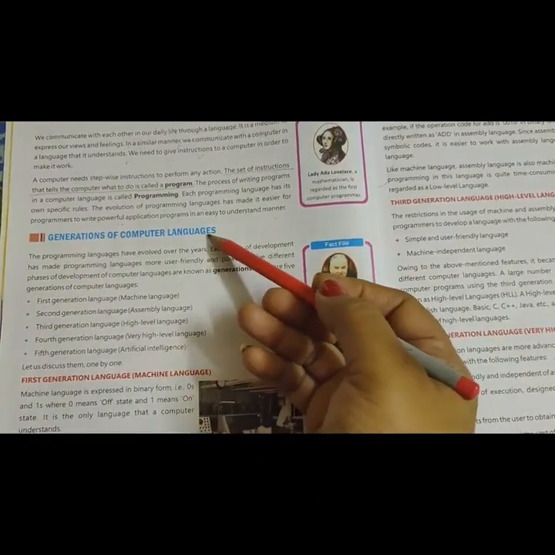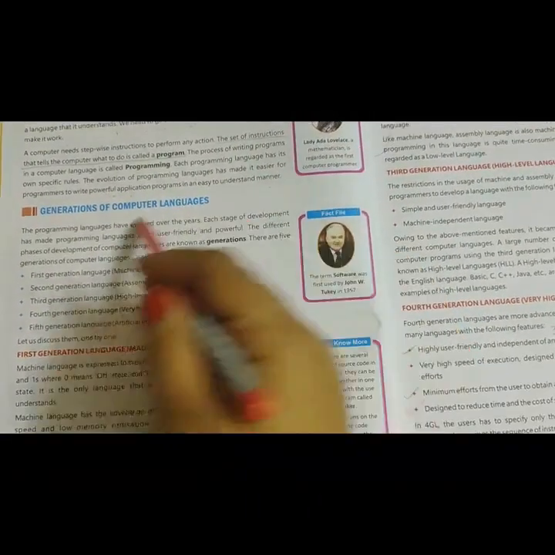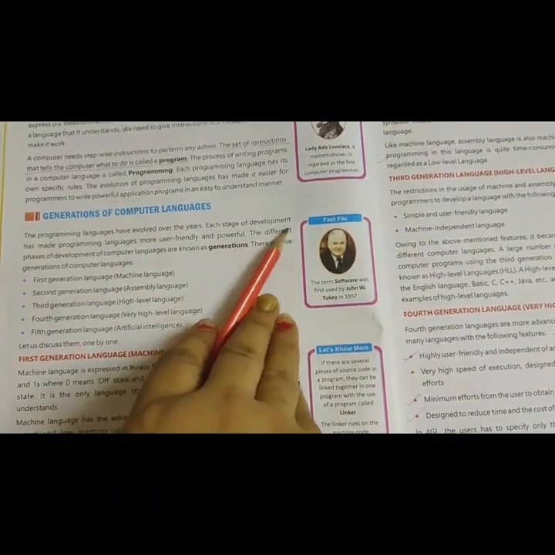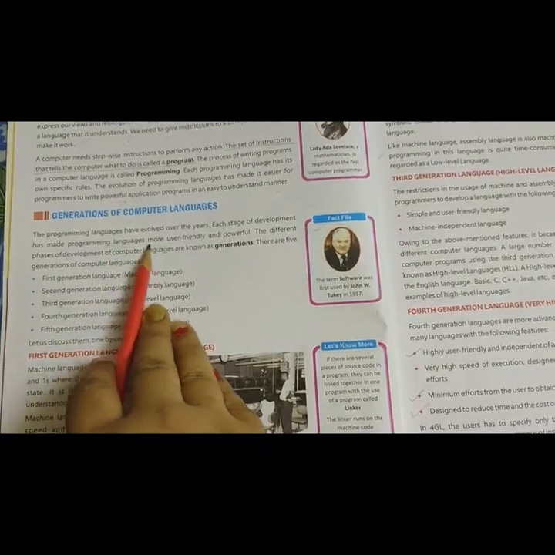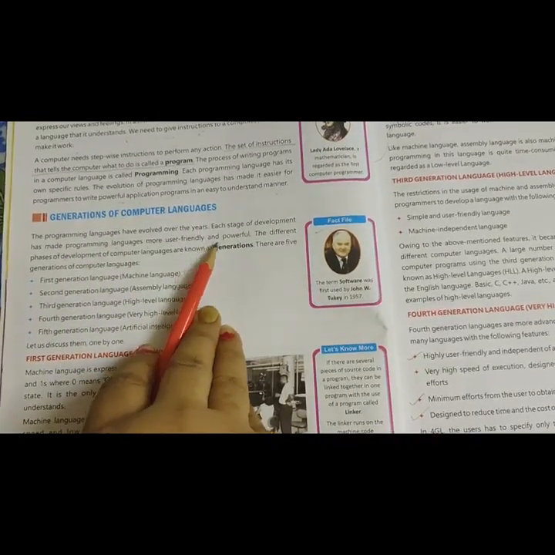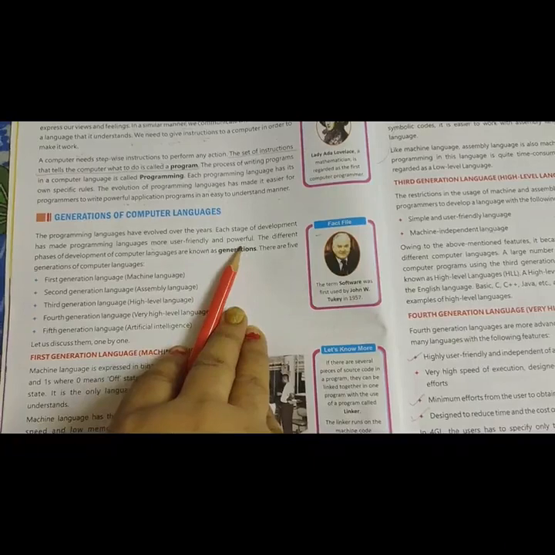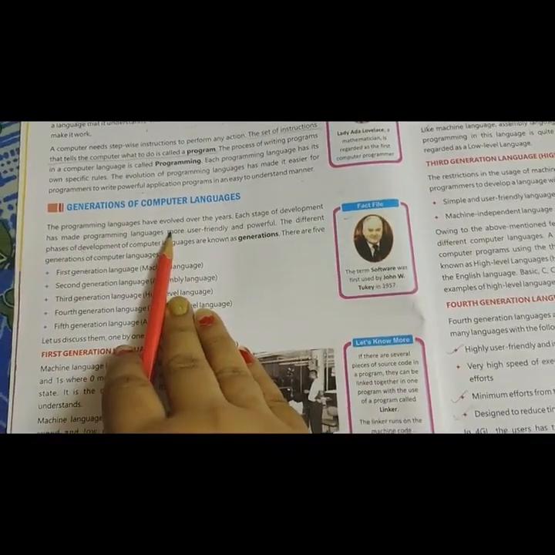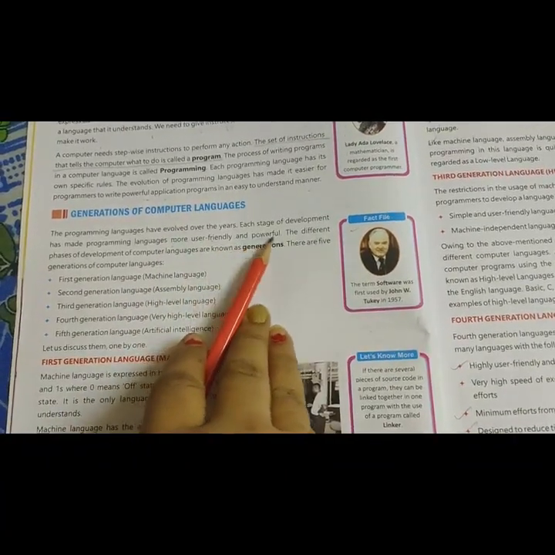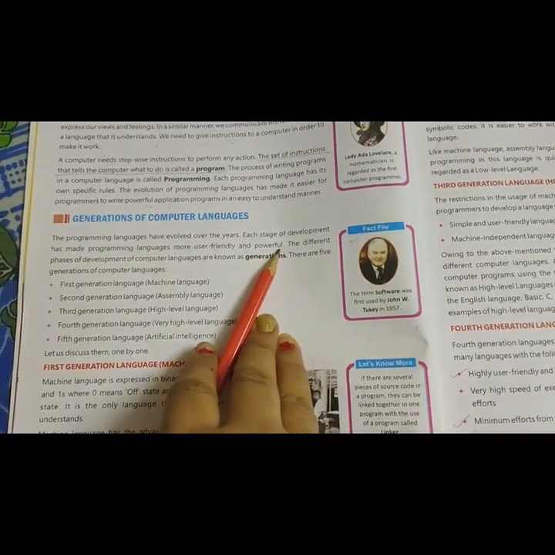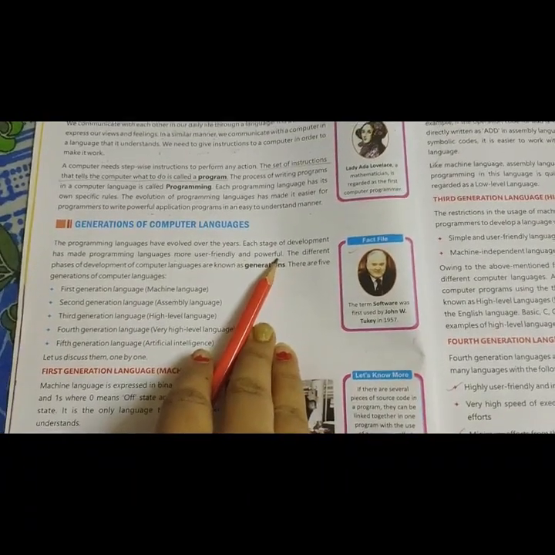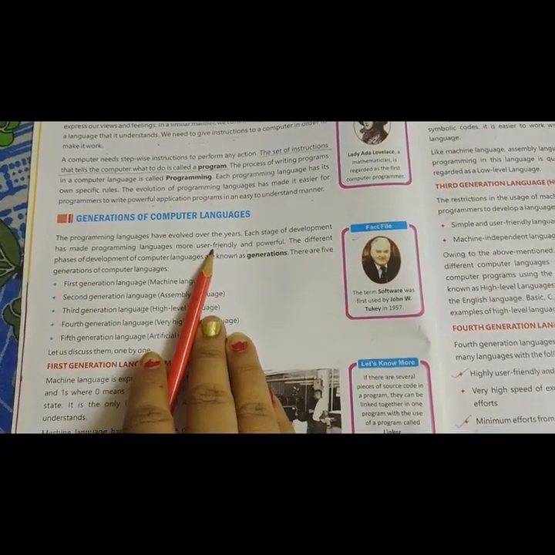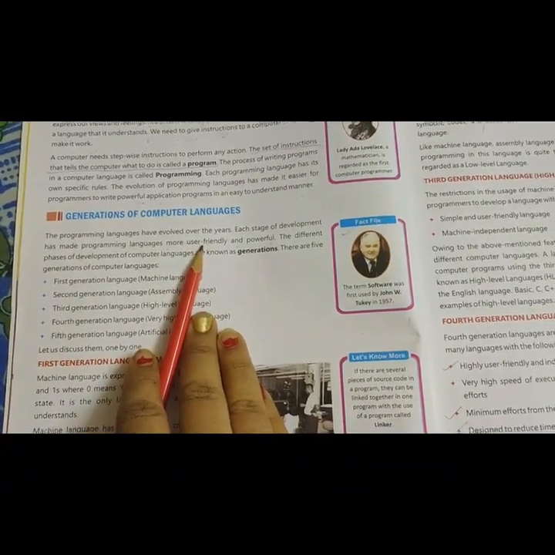So we have generations of computer languages. The programming language has evolved over the years. Each stage of development has made programming languages more user-friendly and powerful. It means users are more able to use and understand the computer language very easily.